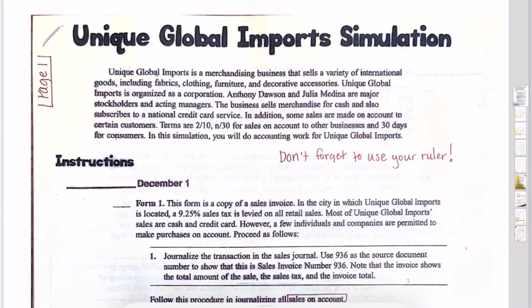Now go to your yellow sheets, which are your instruction sheets. These are what you are going to follow to work your way through this simulation in the next couple of weeks. Up at the top of the page, you will see the business setup is right here. It says Unique Global Imports is a merchandising business that sells a variety of international goods, including fabrics, clothing, furniture, and decorative accessories. Unique Global Imports is organized as a corporation. Anthony Dawson and Julie Medina are major stockholders and acting managers.